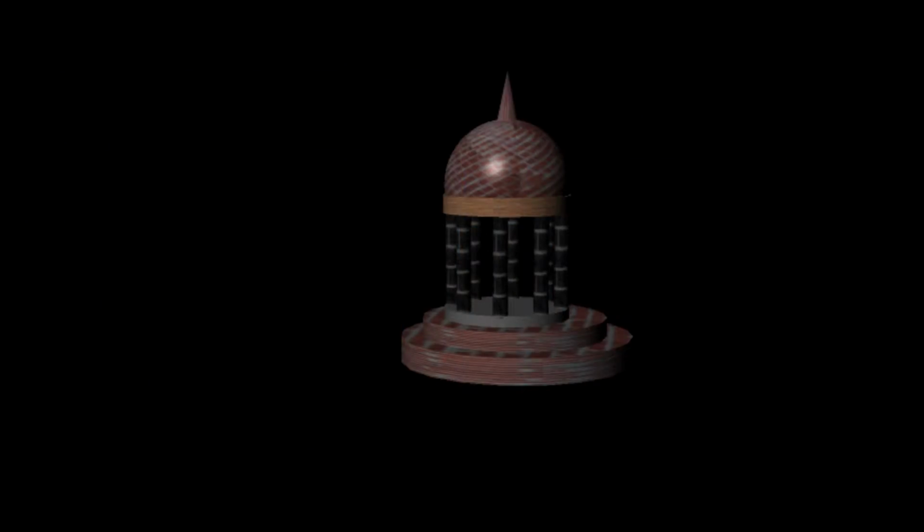Maya modeling. I used Maya and polygon primitives and free textures from the internet to create this temple for my first animation in this class. By using different modes and tools, I duplicated and resized objects to create this temple.